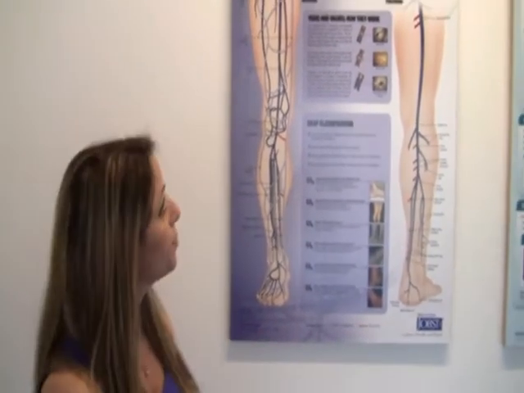Varicose veins are dilated superficial veins of the lower extremities. These have troubled mankind for thousands of years and were known in ancient Egypt and ancient Greece. To better understand this disease, I am briefly going to discuss the anatomic considerations.